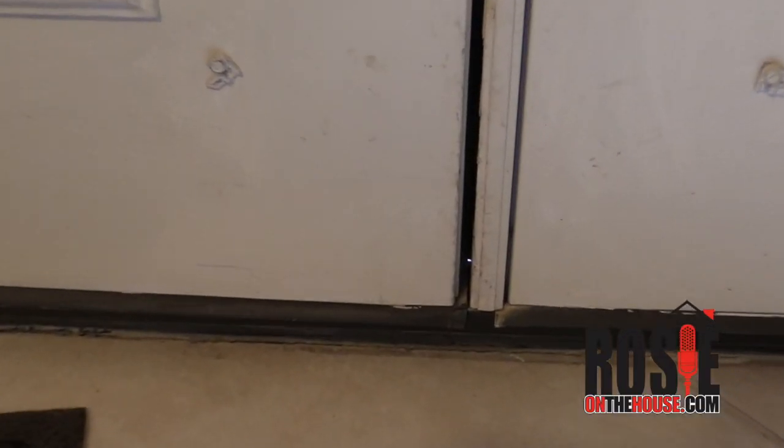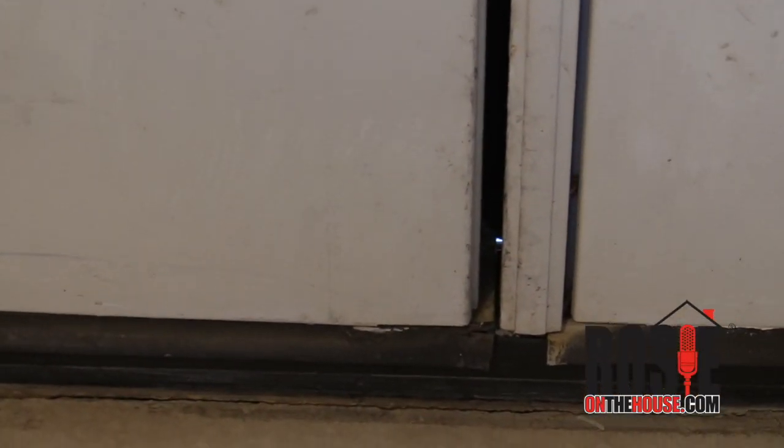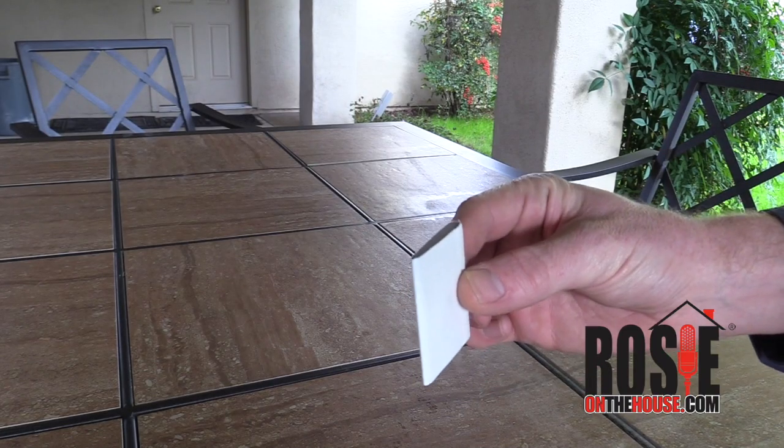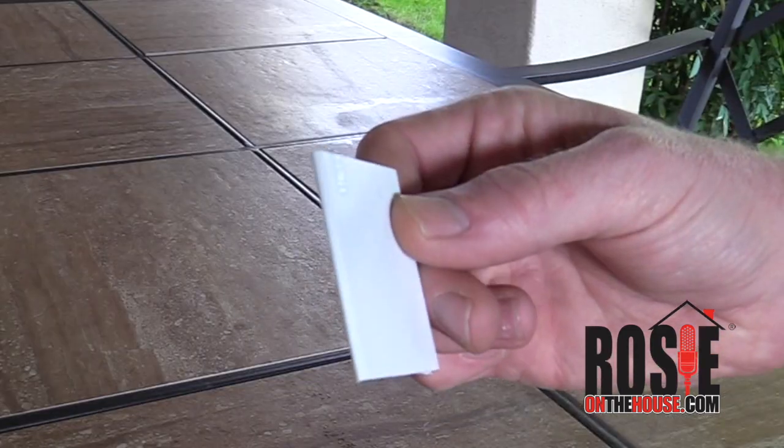And last but certainly not least is taking care of those gaps around doors. What we've got here is a door corner seal. It can be picked up in any hardware store.